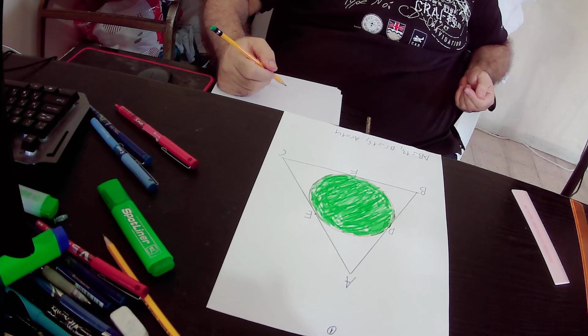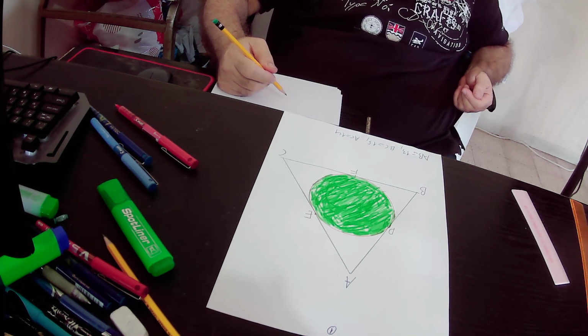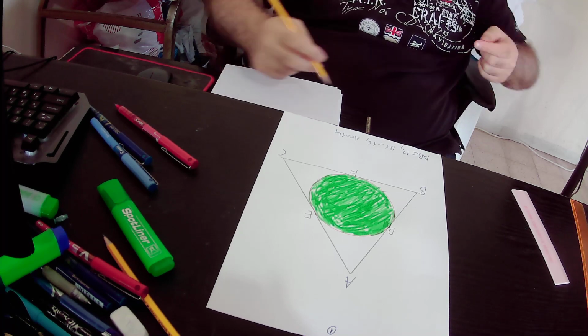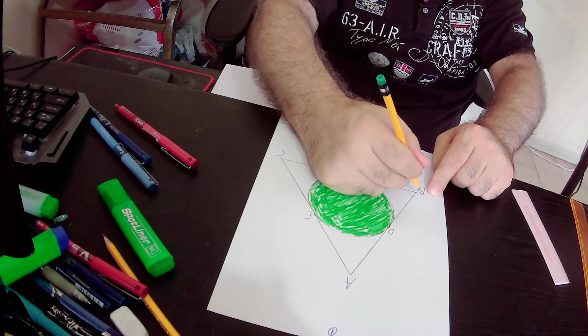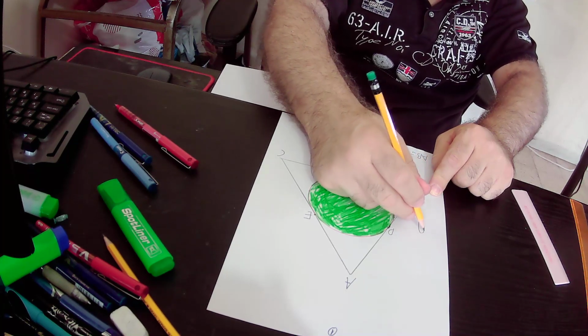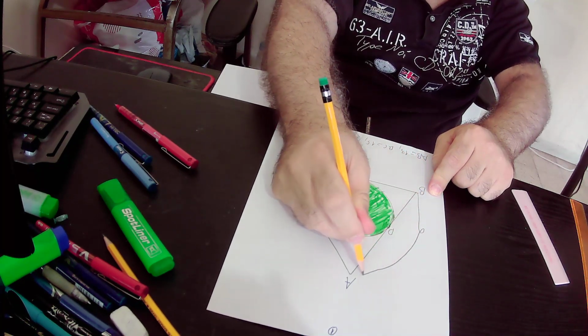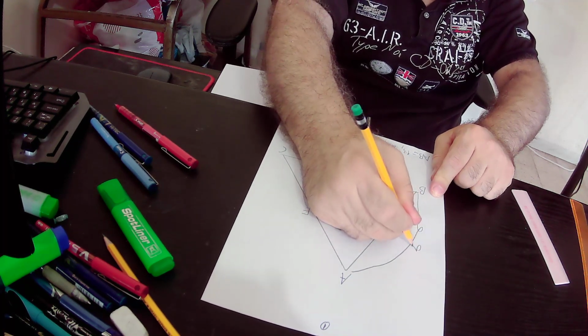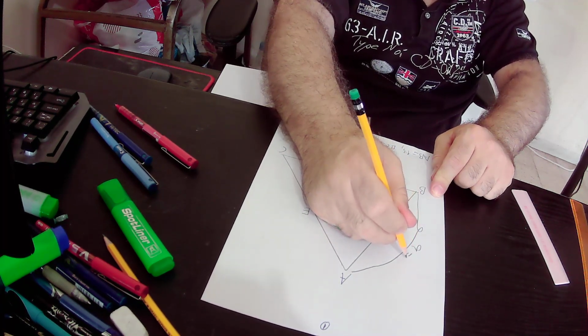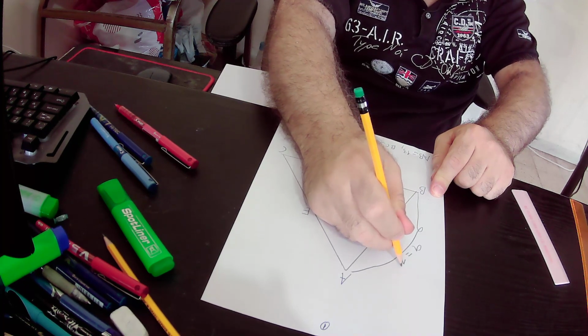And also we will define side AB as a, that is to say AB equals a in size, and we know that a equals 13 units.